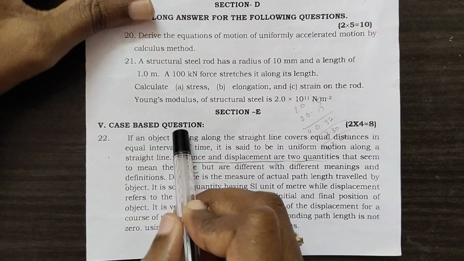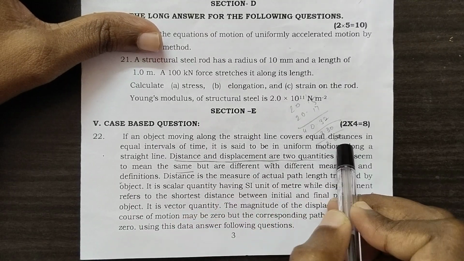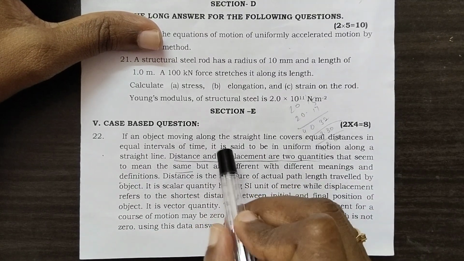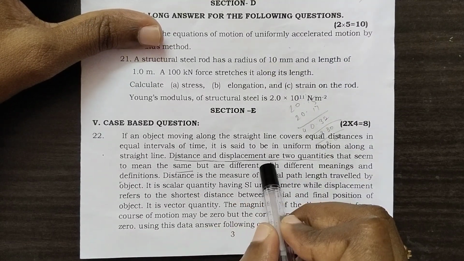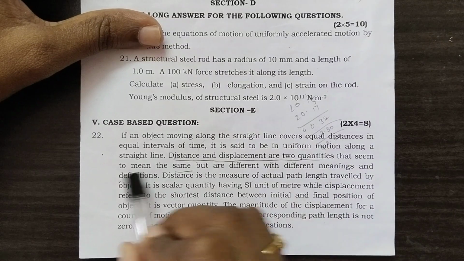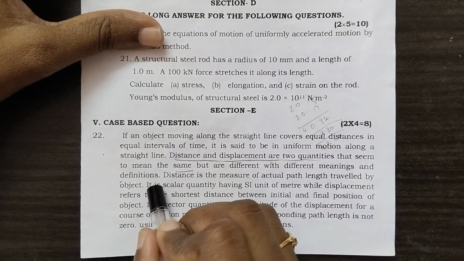Next one, case based question. If an object moving along the straight line covers equal distances in equal intervals of time, it is said to be in uniform motion along a straight line. Distance and displacement are two quantities that seem to mean the same but are different with different meanings and definitions.